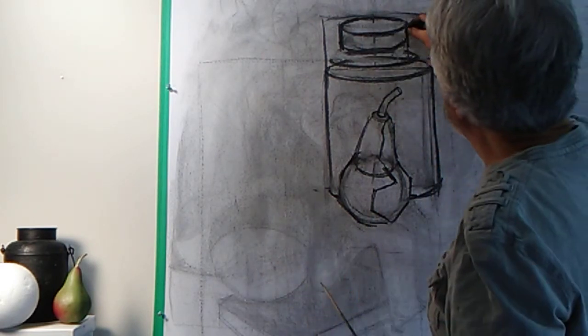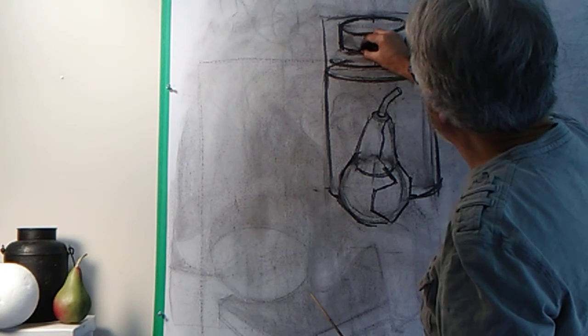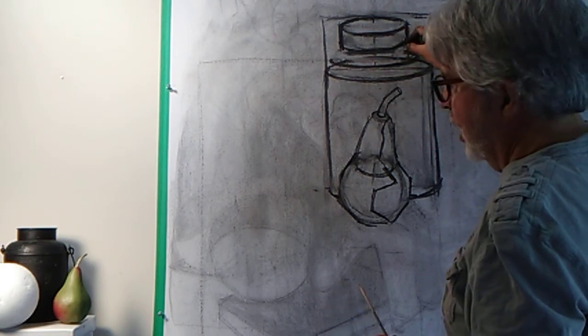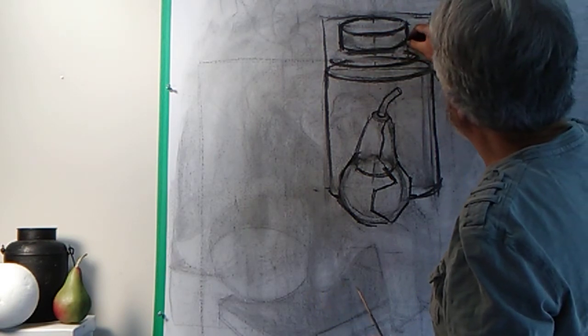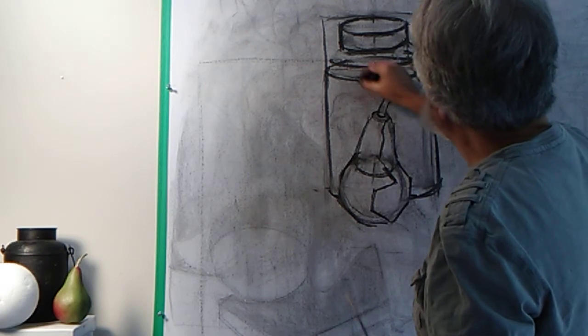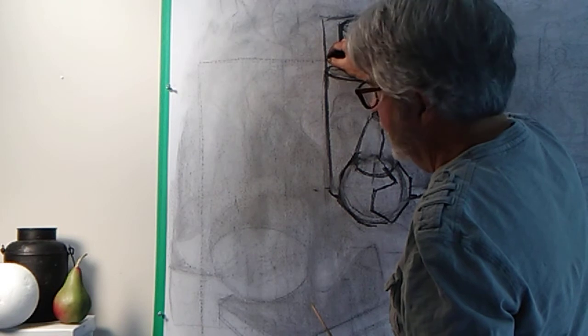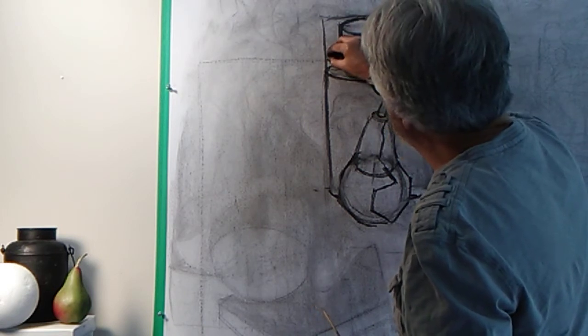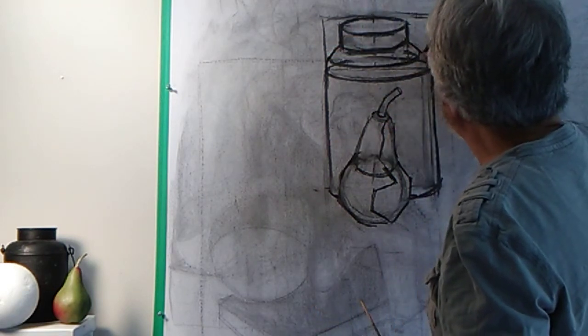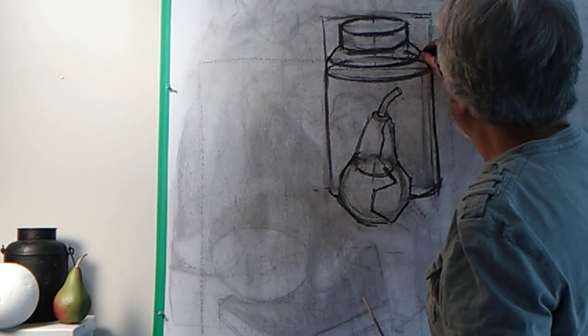So what I can do then is this is my lower ellipse. So now I know that this curves this way to this point. This curves this way. And then it takes a slight angle down this way. So I'm out and over.